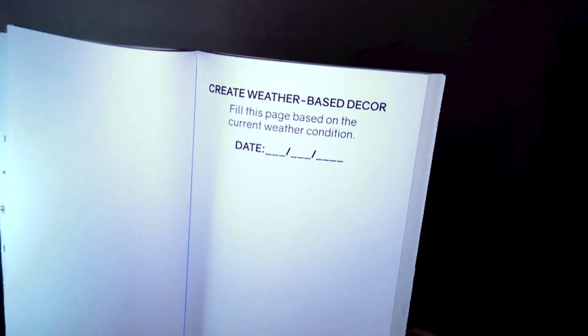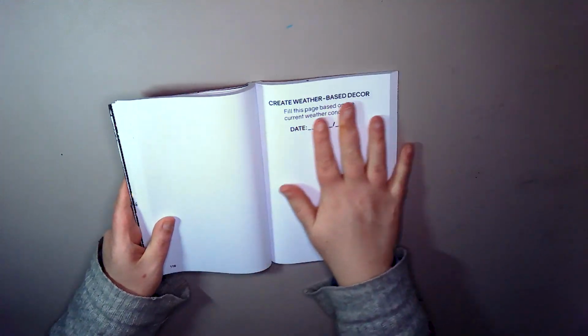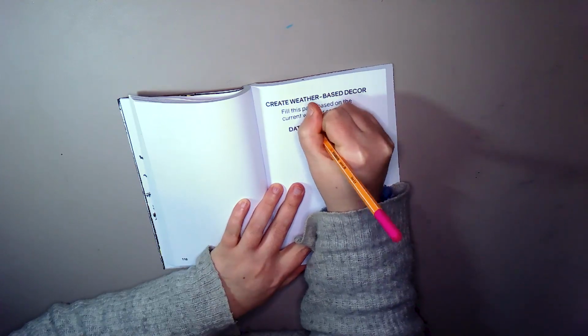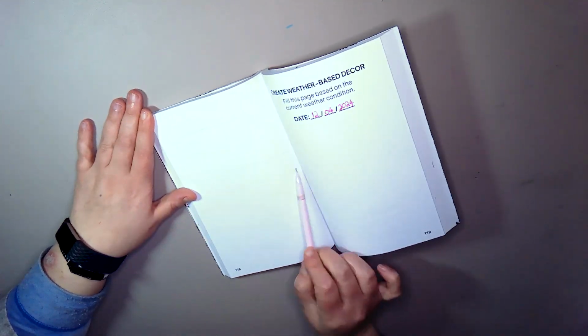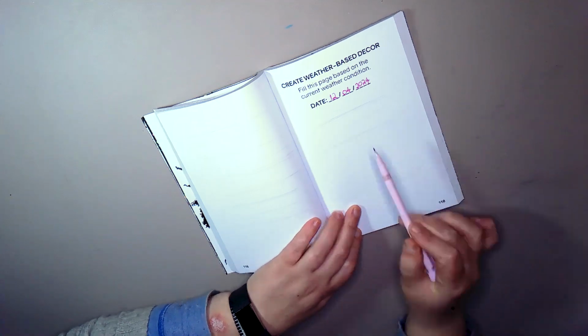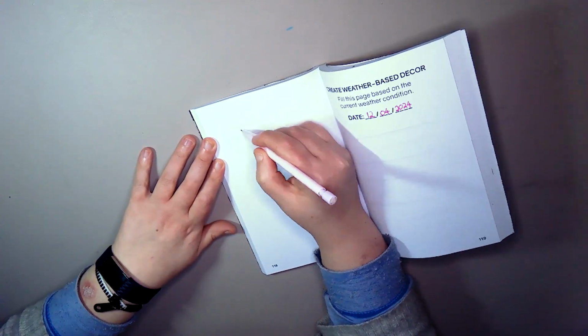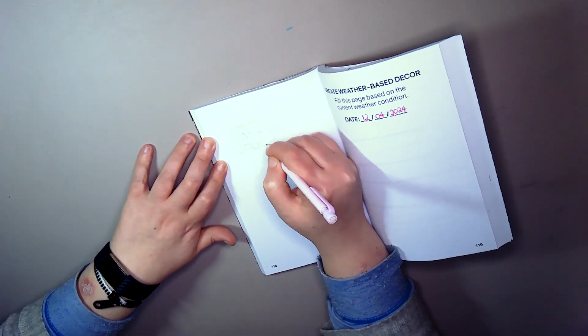But we're going to move on, and we are going to create weather-based decor, which today's date is the 12th of April. So, my idea for this one was, it's April, and the slogan that came into my head was April showers bring May flowers.